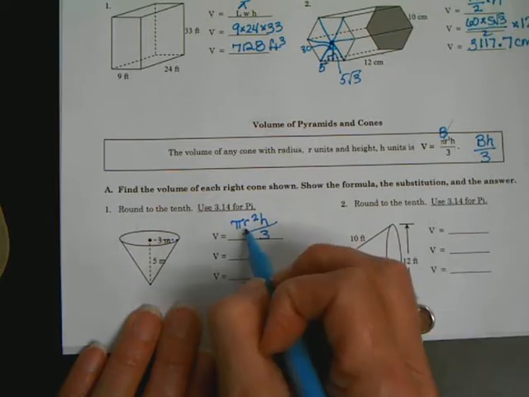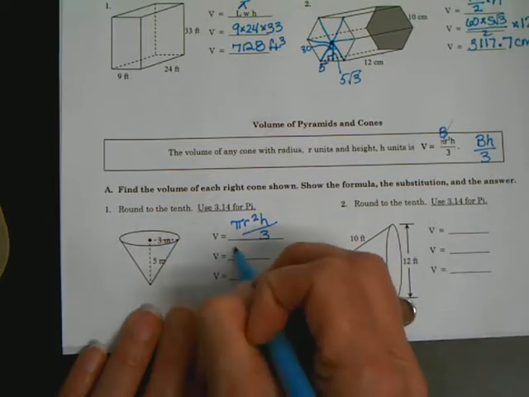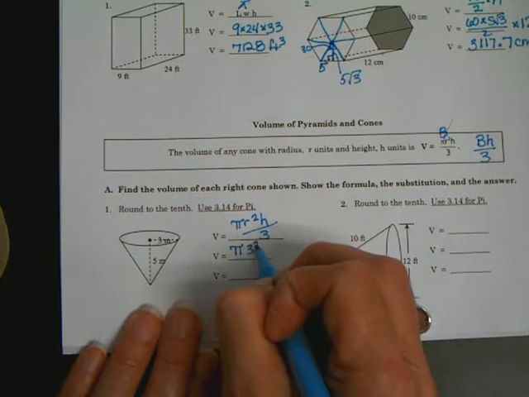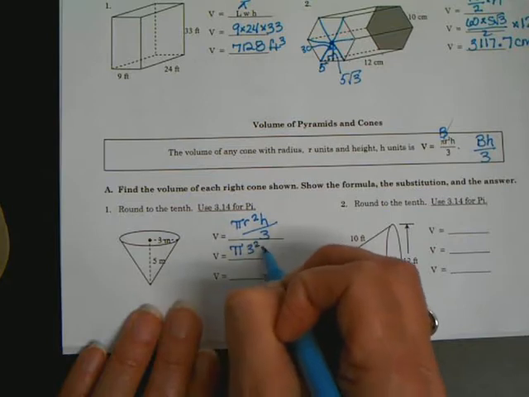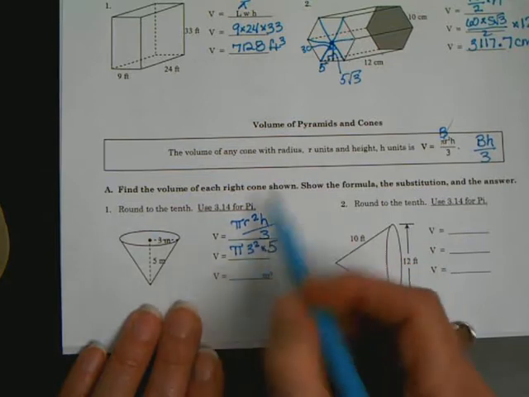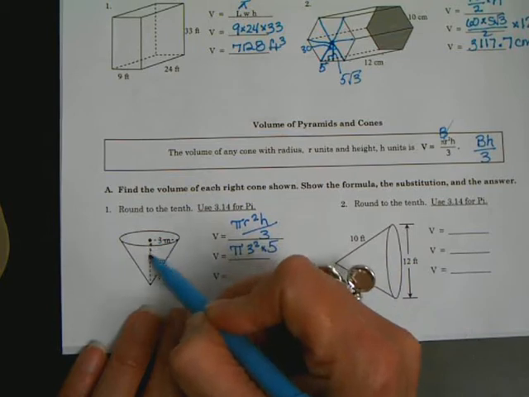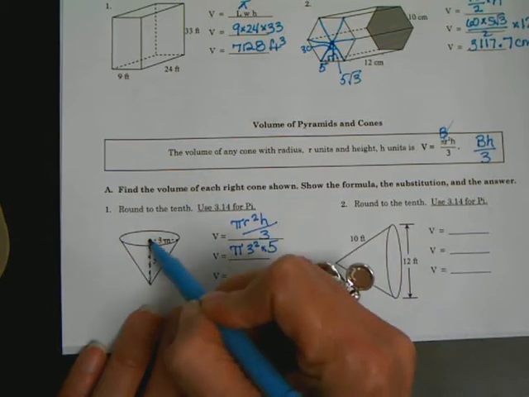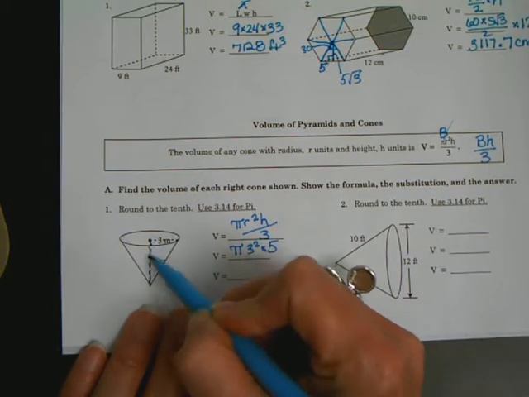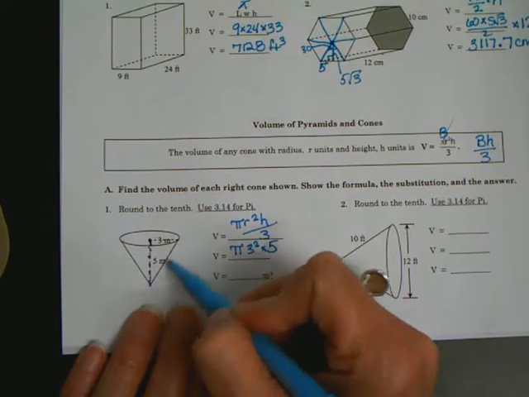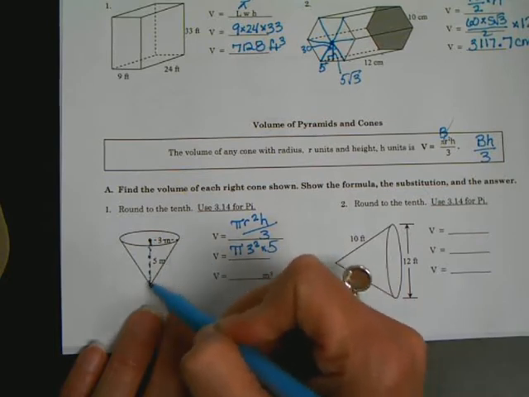The r is 3 meters, so pi times 3 squared times the height, which is 5. Now notice that h is height. That is the distance that's perpendicular to the base, from the tip to the base. This side here was called your slant height. This is the actual height of the cone.